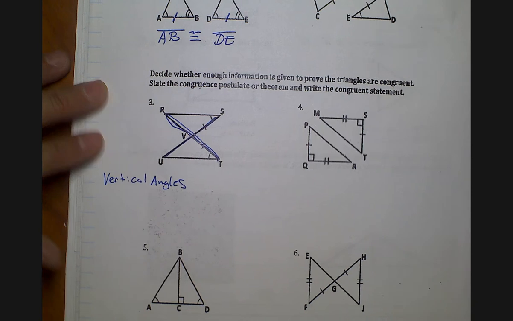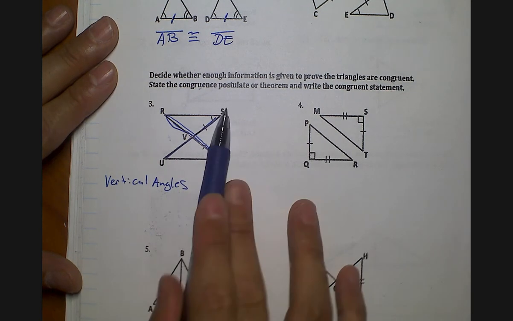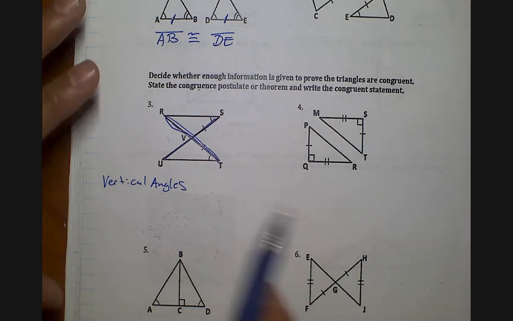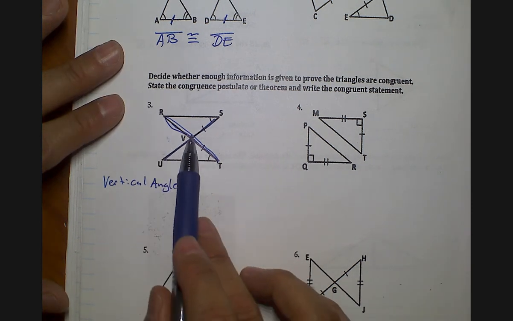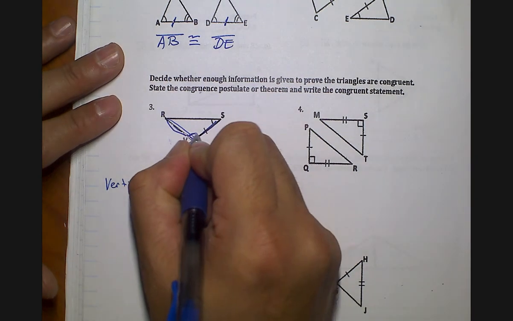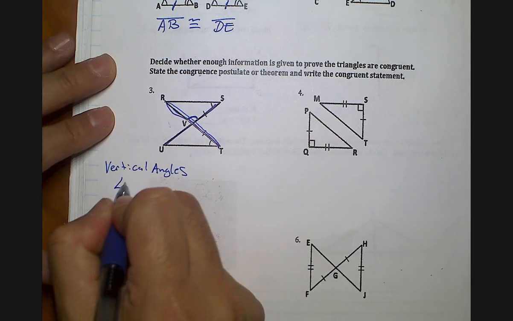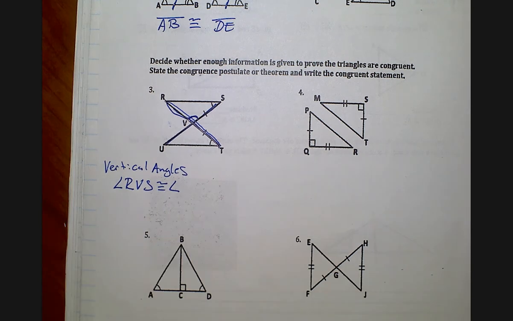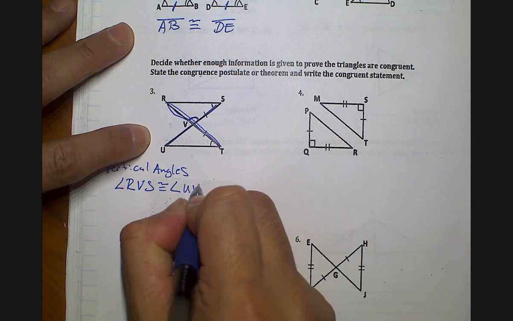So I have vertical angles here. Vertical angles make the X. So because of vertical angles, what am I going to have here? I'm going to have congruent angles, but what are my congruent angles? Angle RVS. I'm trying to prove these two triangles congruent, right? So angle RVS is going to be congruent to angle UVT.